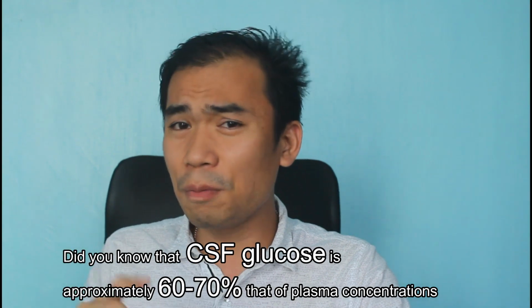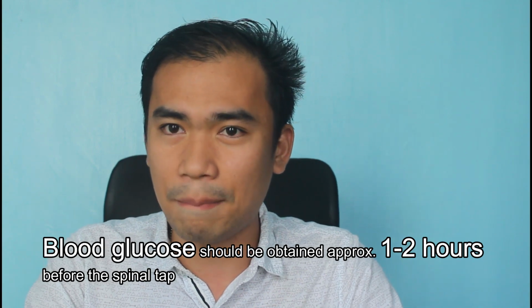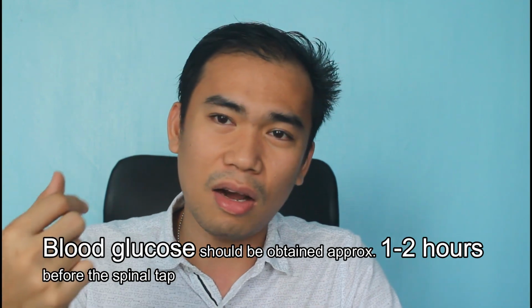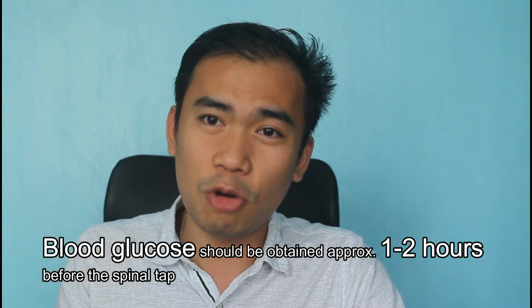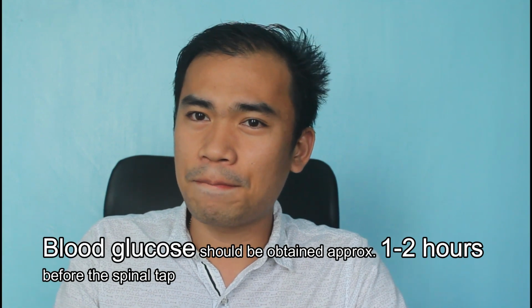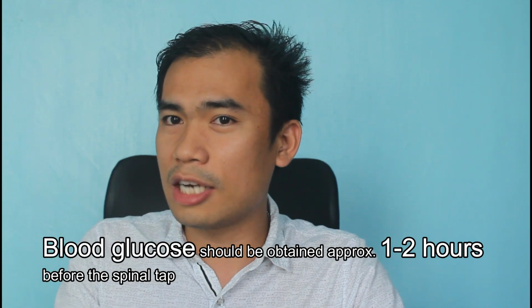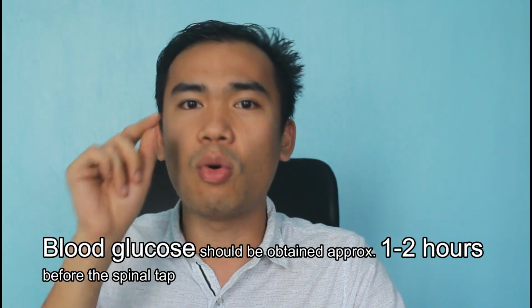So blood glucose should be obtained approximately 1 to 2 hours before the spinal tap. Before getting the CSF samples, you must have the blood collection 1 to 2 hours before the spinal tap. Please take note, 1 to 2 hours before the spinal tap.